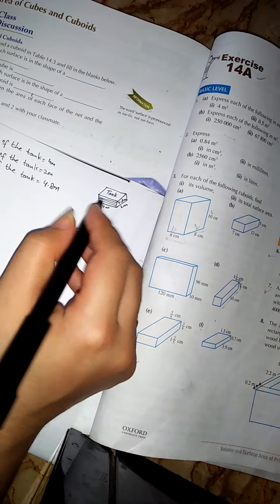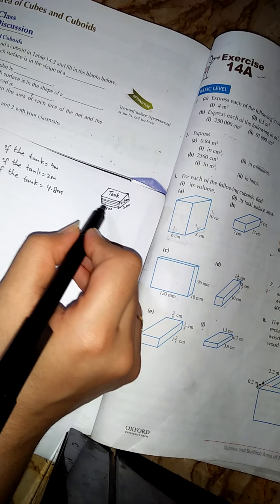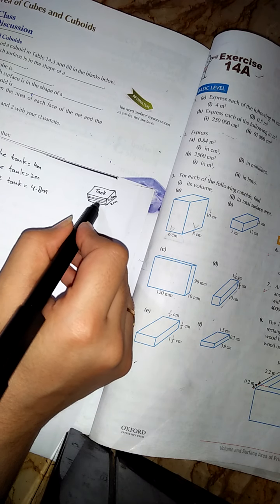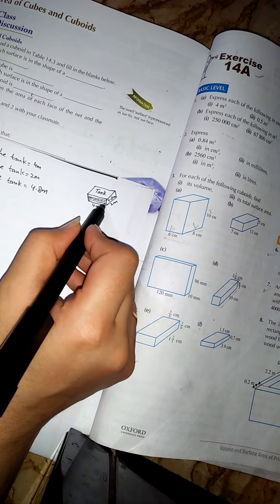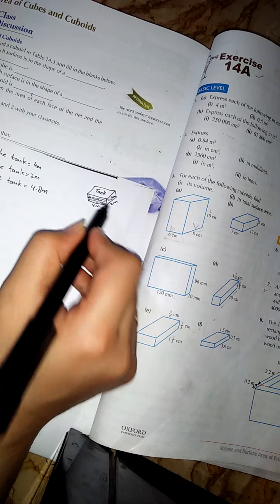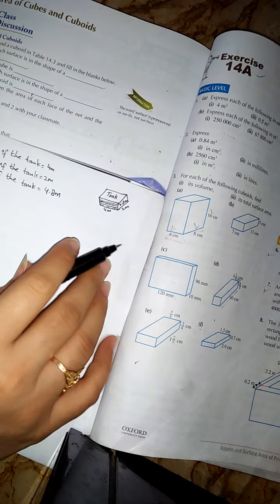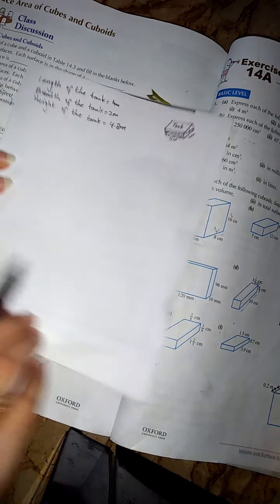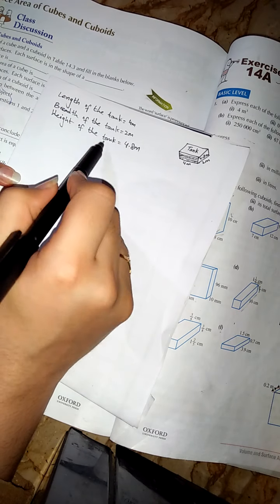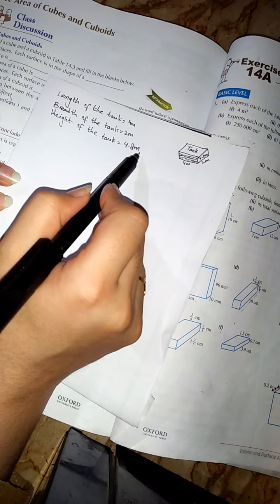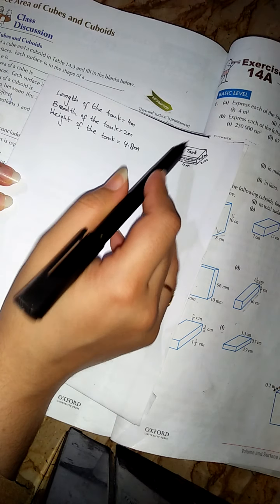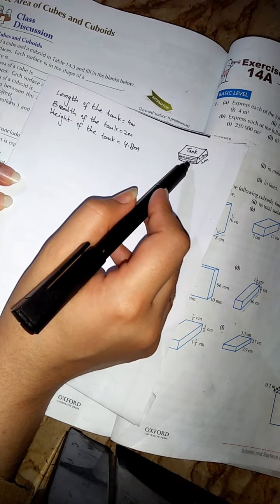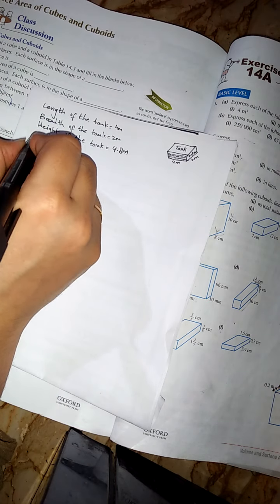They are saying it is 3 by 4 quarters filled initially. 3 by 4 means if I divide this into 4 equal parts, 3 parts are already filled with water, and only one part is left. Length of the tank is 4 meter, breadth of the tank is 2 meter and height of the tank is 4.8 meter. First of all, I will find the volume of the tank and then I will find out the volume of the water that was initially filled.